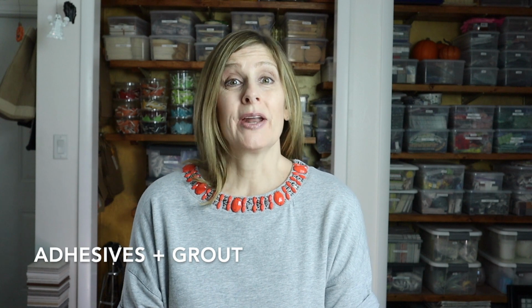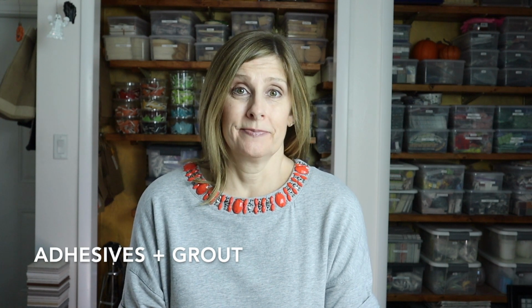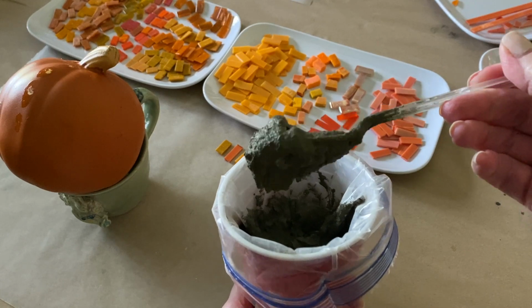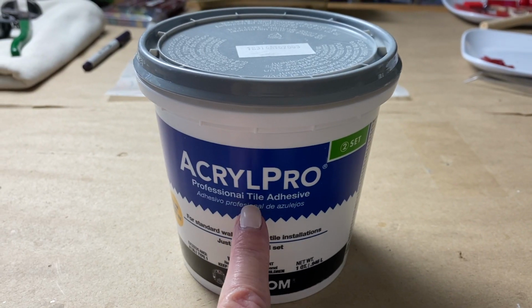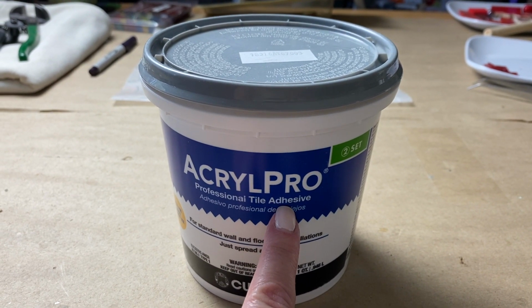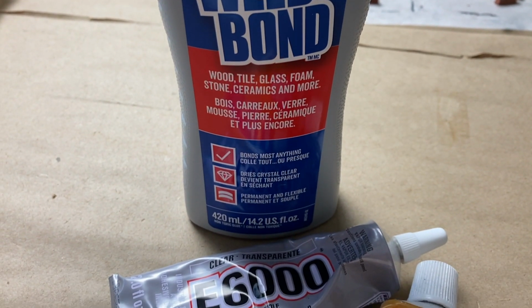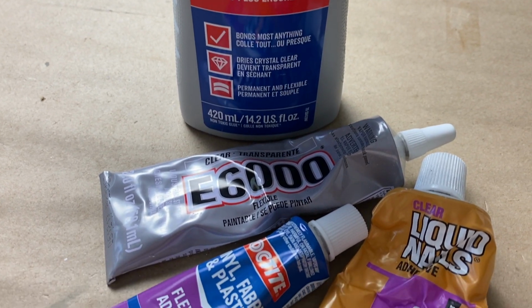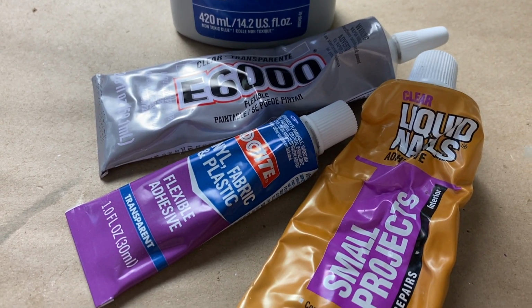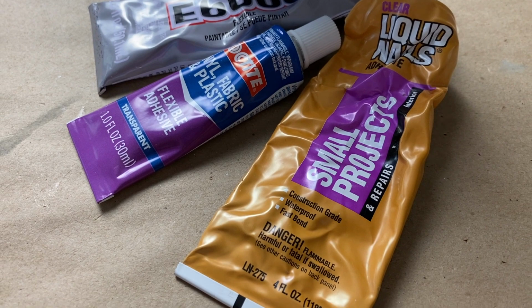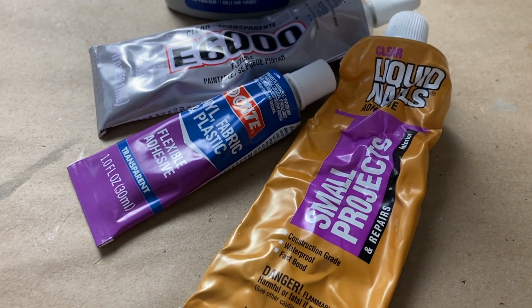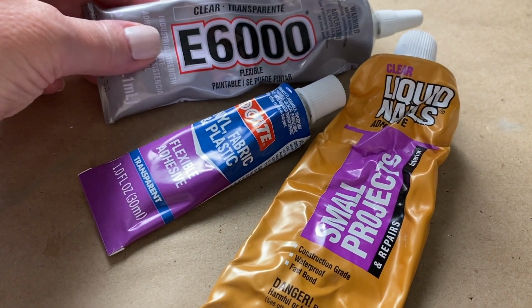Next up, we'll talk about adhesives and grout. Adhesives are the glue that allow you to adhere your pieces to your base item. These could include thin-set mortar, mastic, which is also known as tile adhesive, PVA or white glues such as Weld Bond, or other appropriate adhesives for mosaic such as Loctite, E6000, liquid nails, and epoxy.